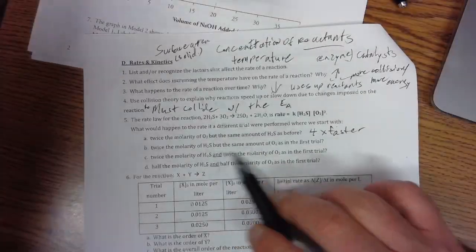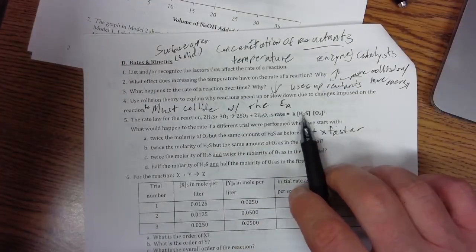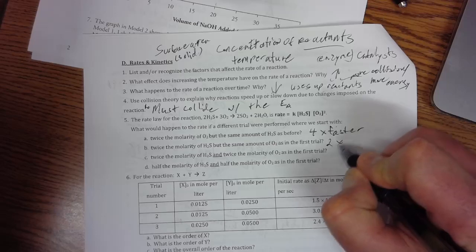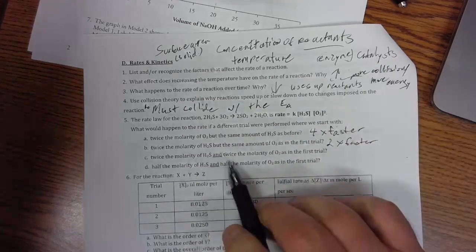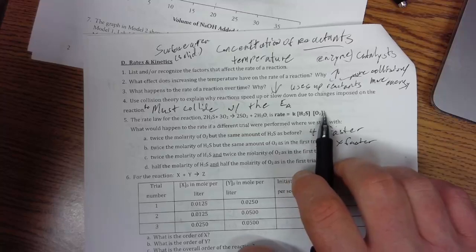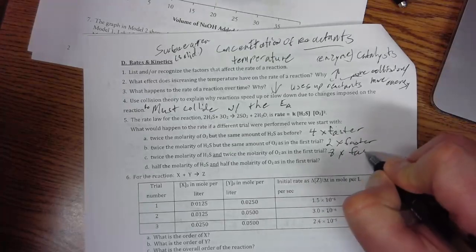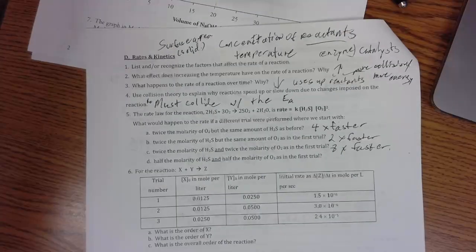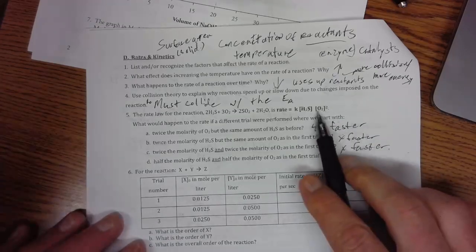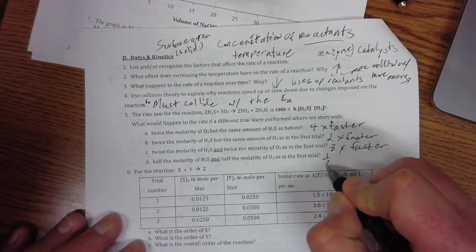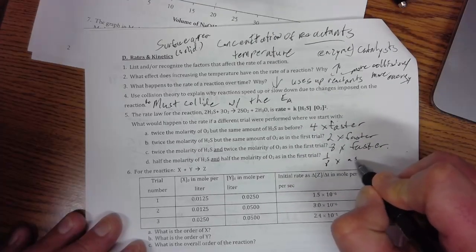Twice the molarity of H2S, but the same amount of O2. If this is X and this is Y, and now we have 2Y, then when we multiply this 2, it's going to be 2 times faster. Twice the molarity and twice the molarity. So this is 2 squared, which is 4 times faster, times 2, which would be 8 times faster. All I'm doing is plugging in a number in front of either the X or Y in that rate law equation. Half the molarity and half the molarity. Well, that would be 1/4. 1/4 times 1/2 would be 1/8 times as fast.